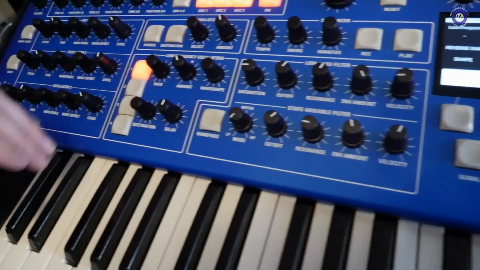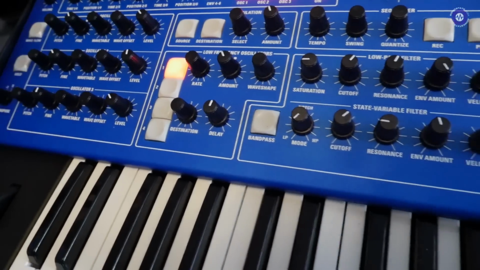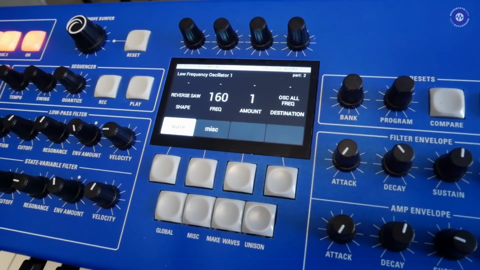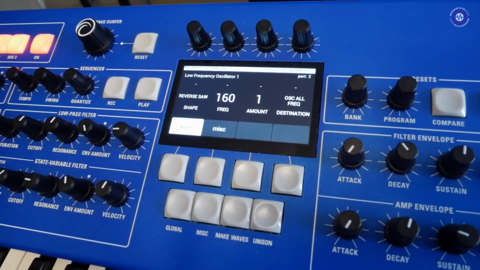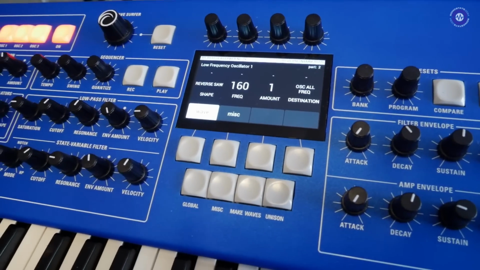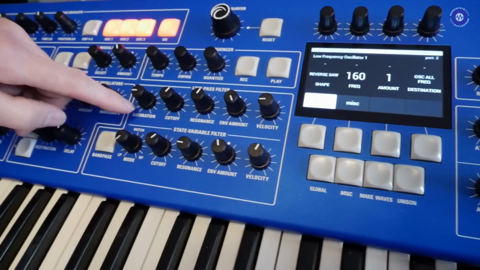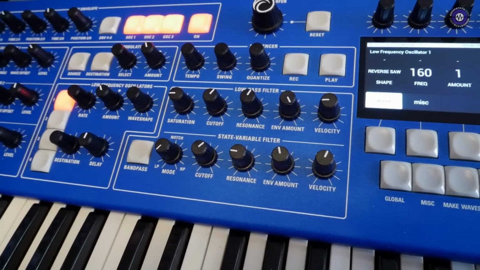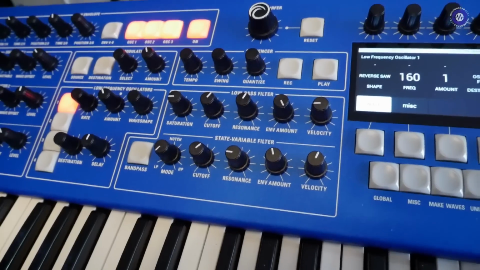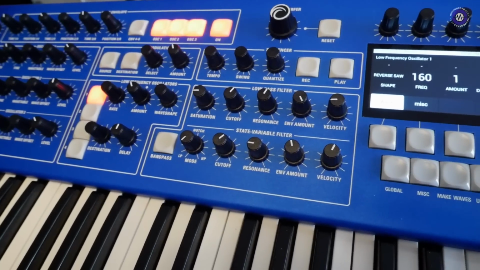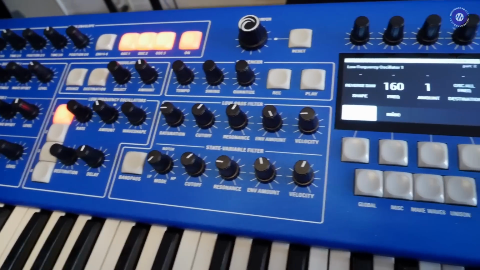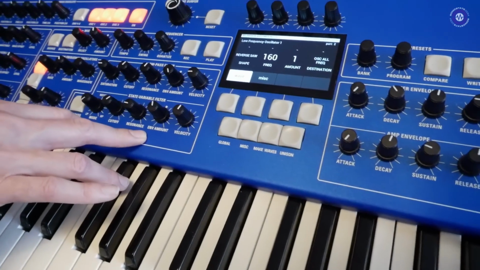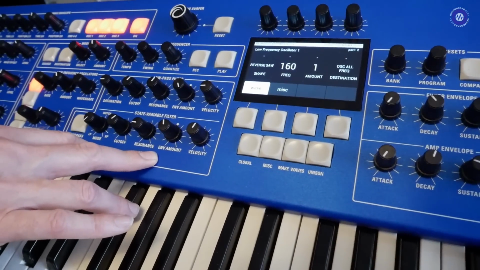So you've got 4 low-frequency oscillators that are at your will to do whatever you want with. You've got the 2 filters. The PPG had the 4th order low-pass filter, as I say in DSP terms, but this also has the SEM style state variable filter.